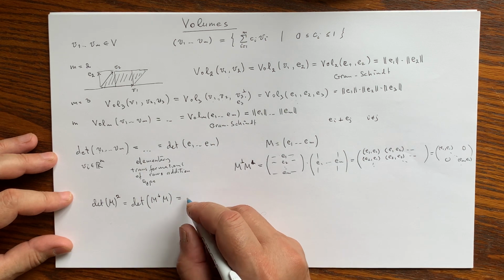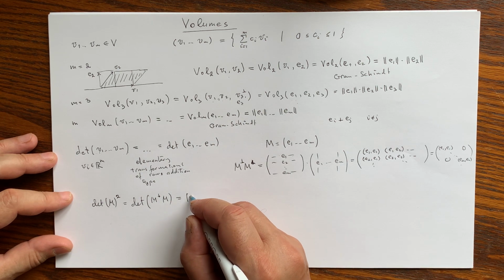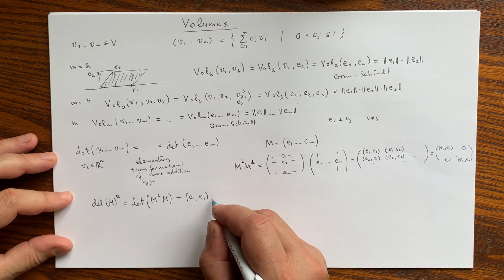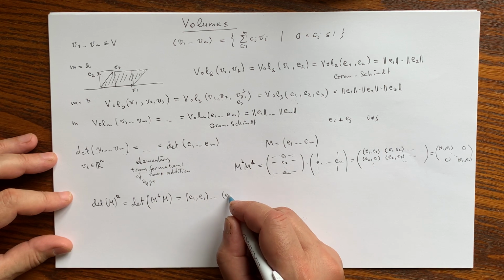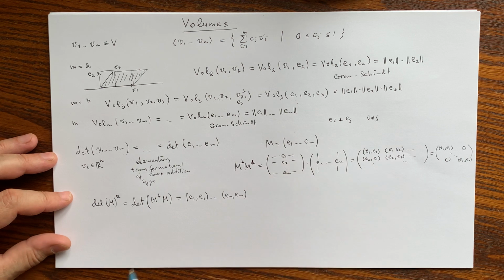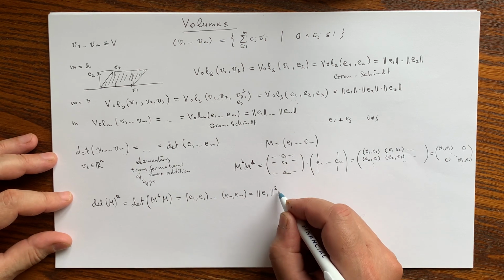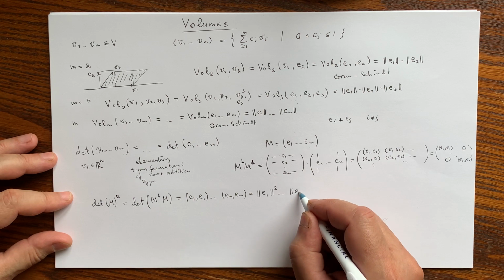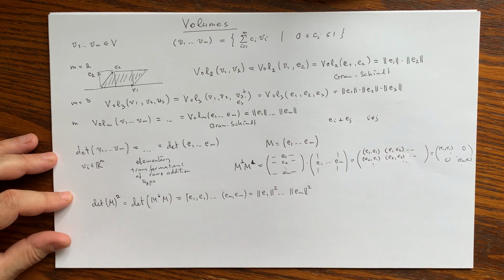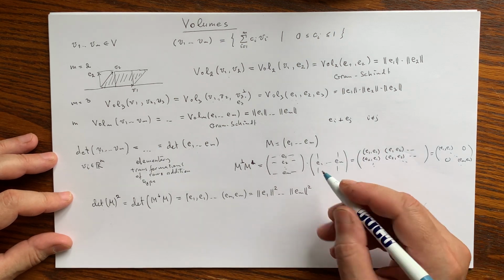And the determinant of a diagonal matrix is just the product of these scalar products, and they are squares of norms of these vectors. And now we have the statement that the determinant squared is the product of those, which is the same as the volume squared.